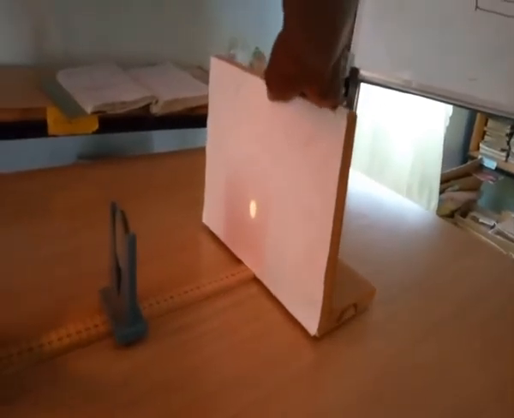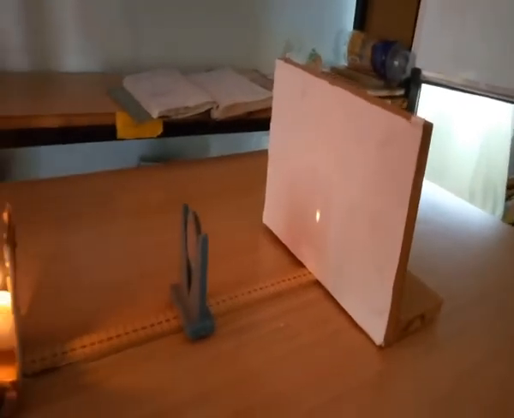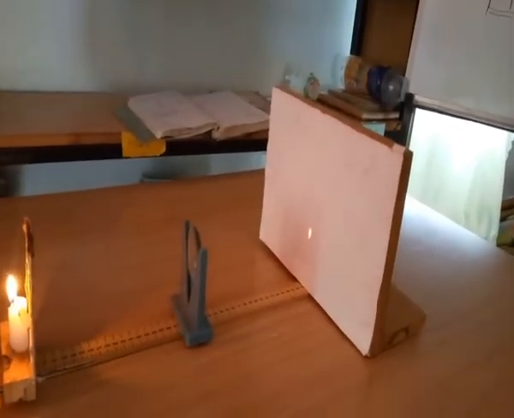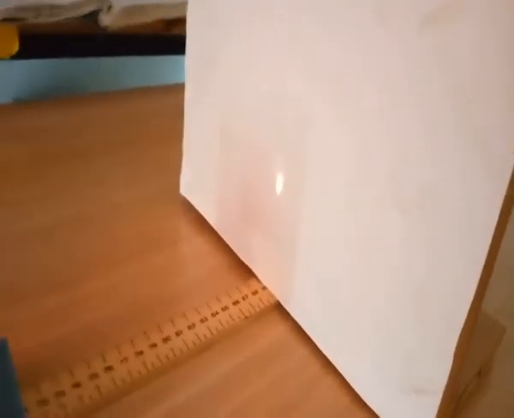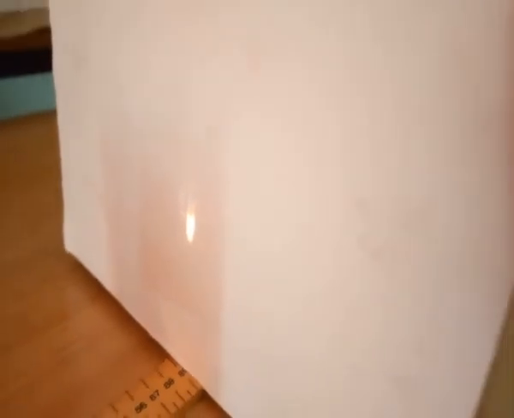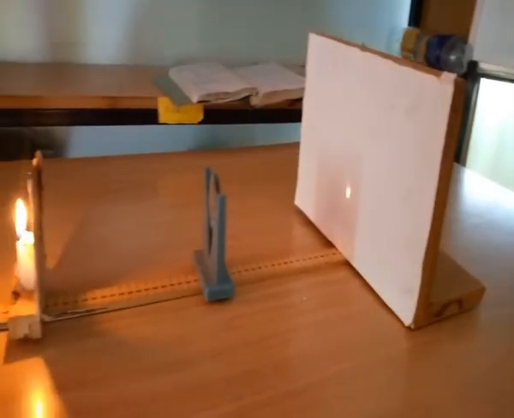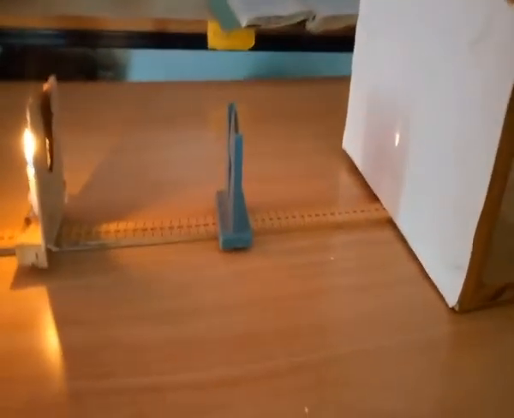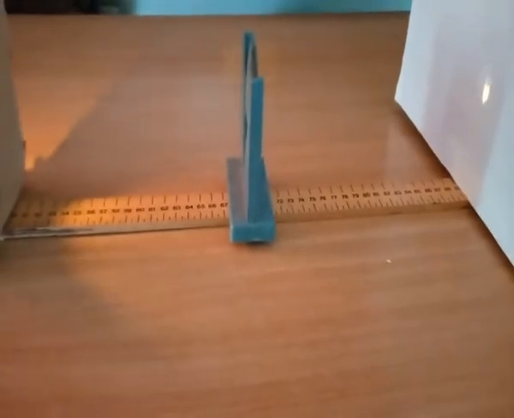So when I adjust the screen, I also adjust my image. I want you to look at that image. So looking at that image, you obtain a sharp image. So through the adjustments of the distances of U and V, we can record the different values of U and V. And from the table, we can use these values to plot the graph of 1 over V against 1 over U.